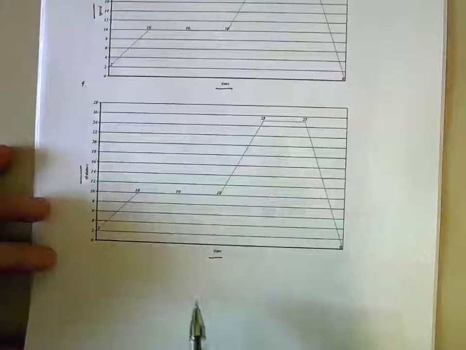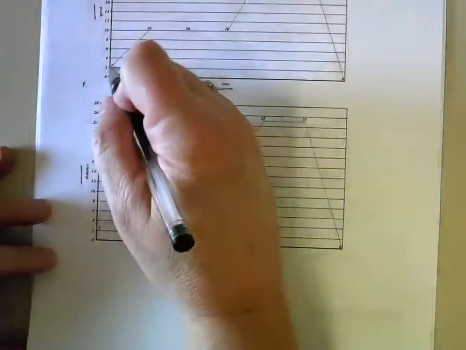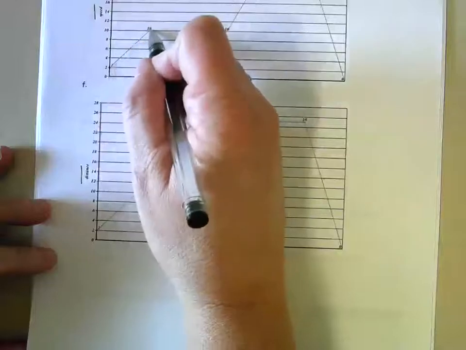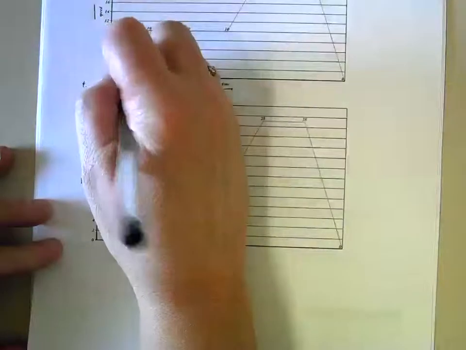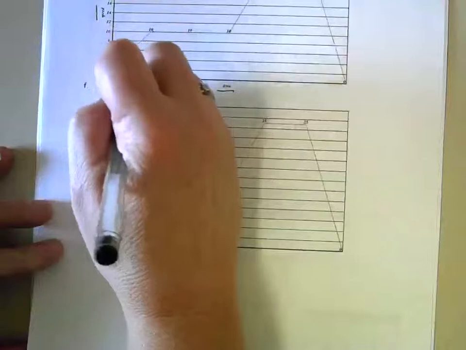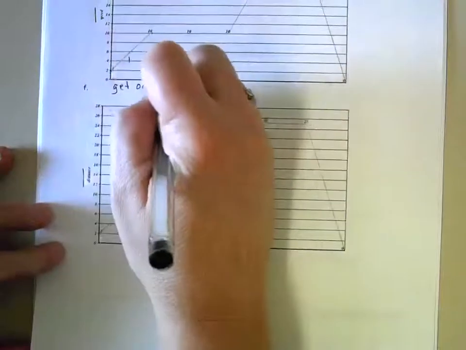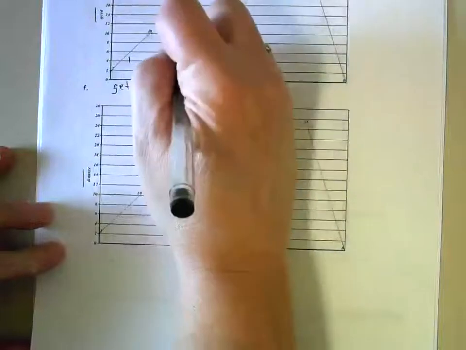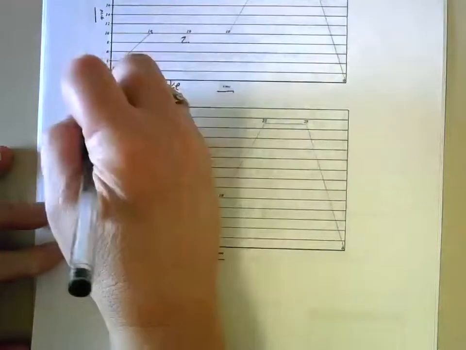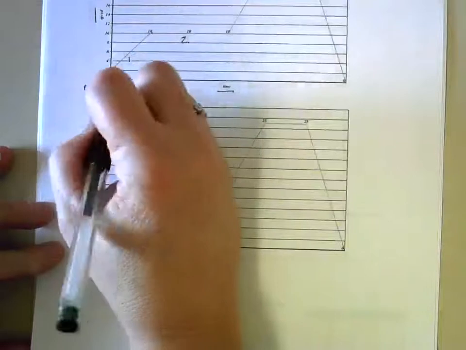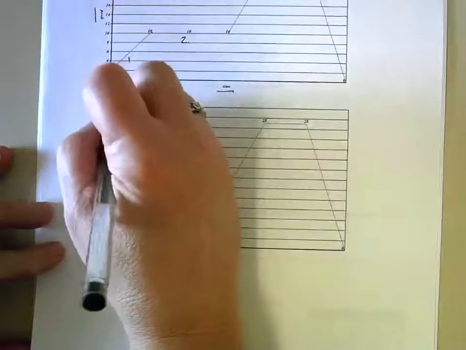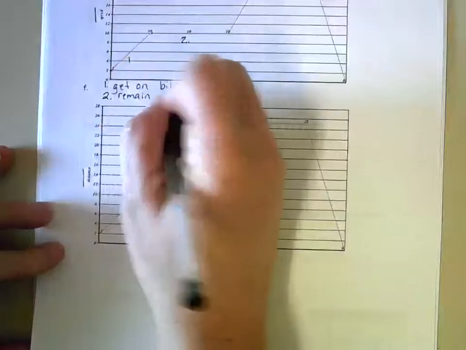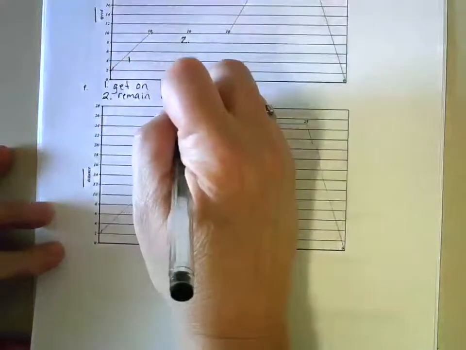So right here, this person increases and they're going from 2 miles an hour to 10 miles an hour. So maybe that is when you get on your bike. And your speed increases. And then the second thing here, you remain at 10 miles per hour for a few minutes here.